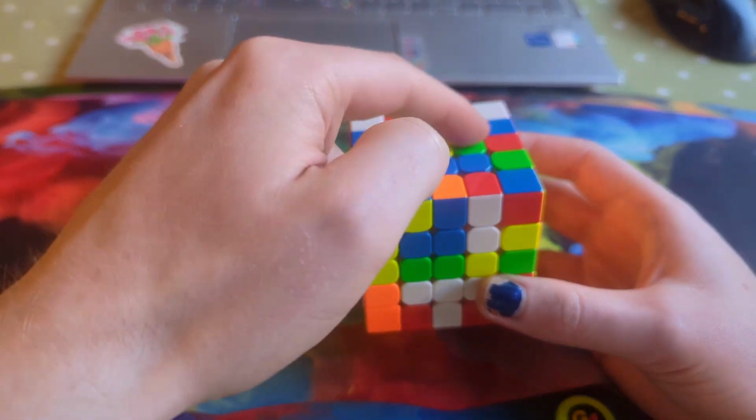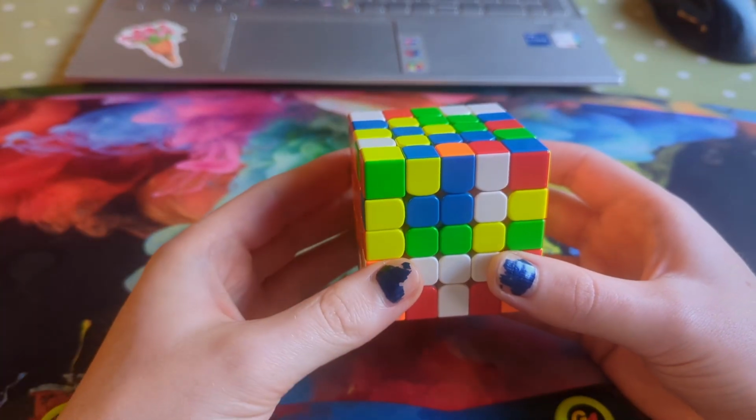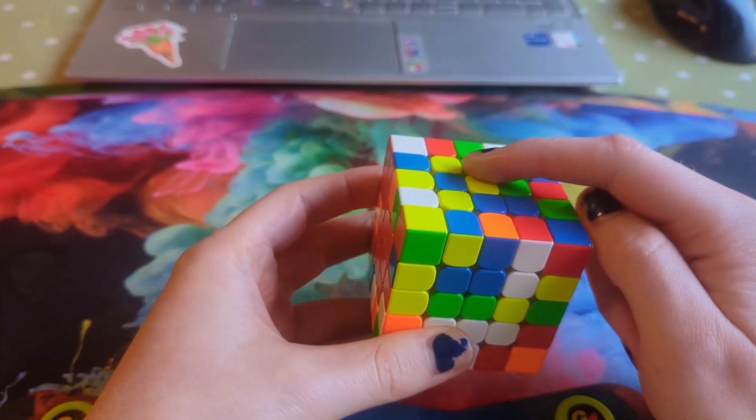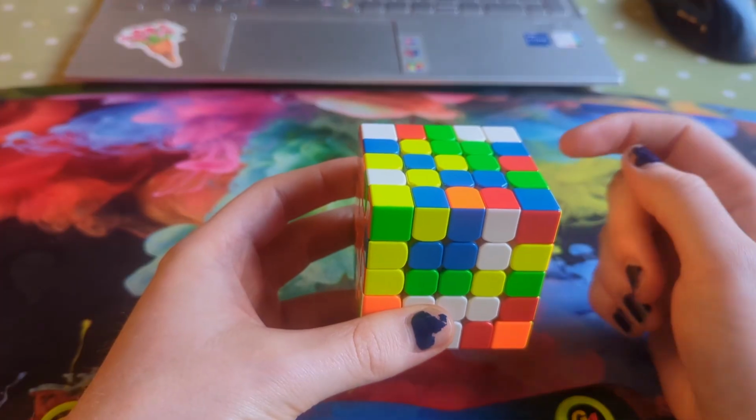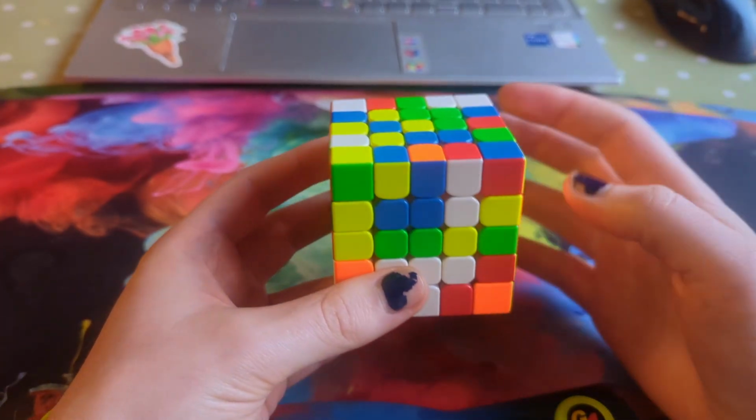And while I can make a square on green, I don't know what's going to come down. If I were to do like an F and then an R wide prime, I don't know what other pieces I'm going to see here. I might not see any greens. So then I'm going to have to rotate anyway to look for another piece to go with this.